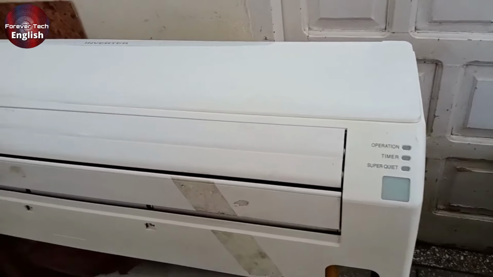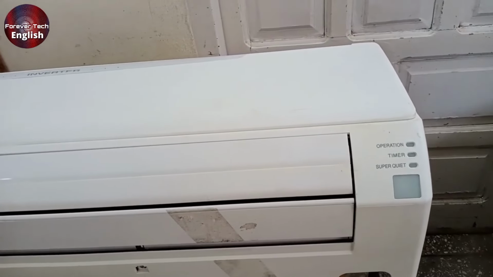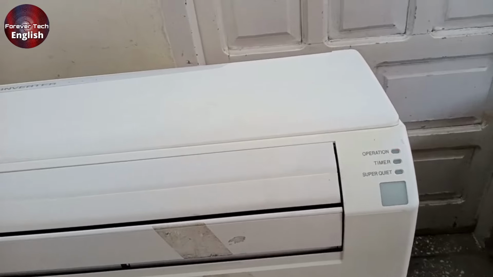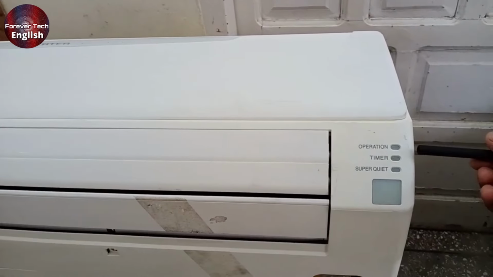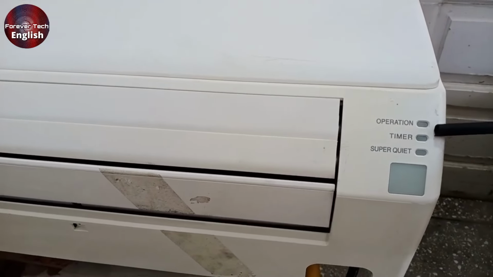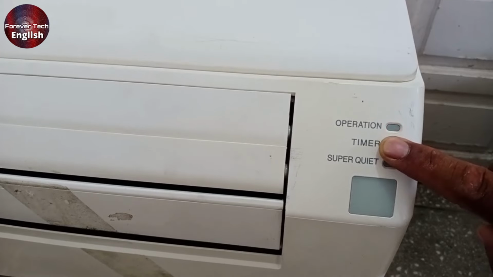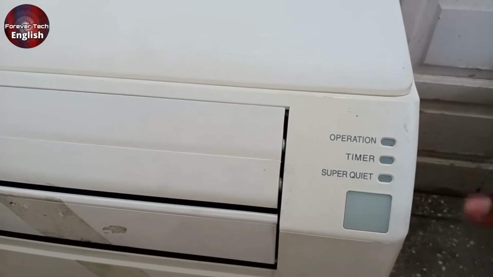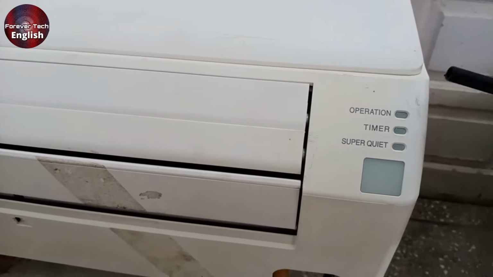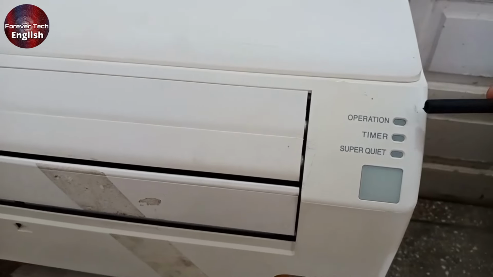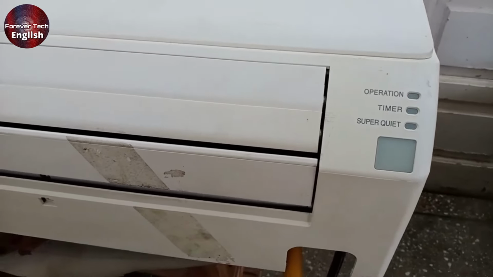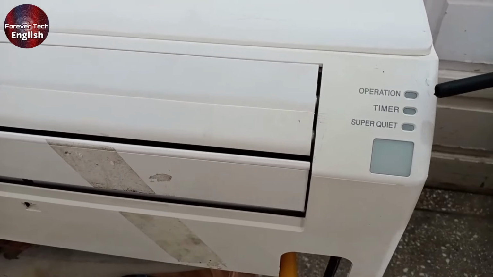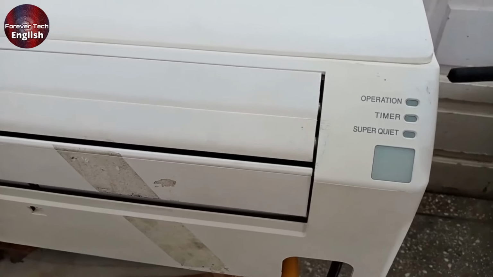On the Fujitsu or O-General air conditioner display, you will see the operation light and the timer light blinking again. Let's count the blinks. The operation light blinks 1, 2. Then, we will count the timer light 1, 2, 3. In this situation, if the operation light blinks twice and the timer light blinks 3 times, it indicates that the pipe coil sensor in the indoor unit is faulty, either due to a short circuit or an open circuit.